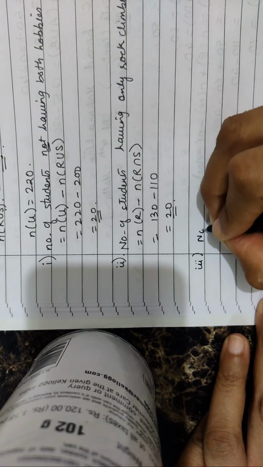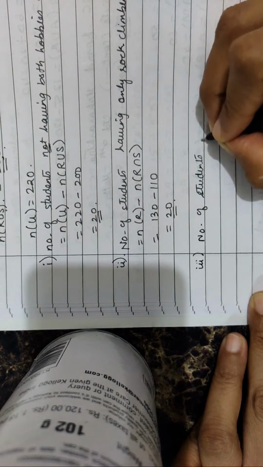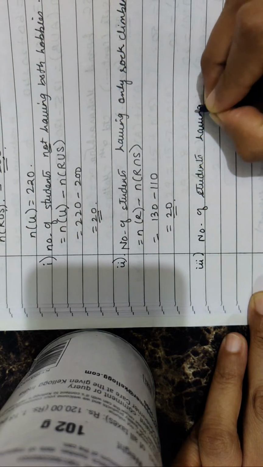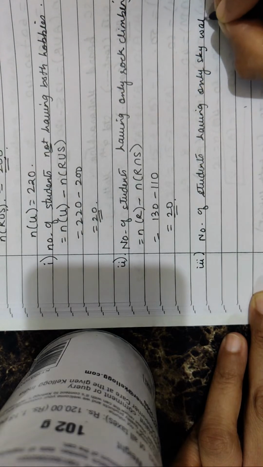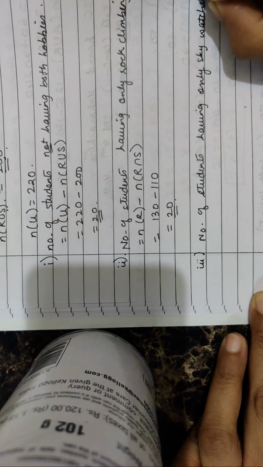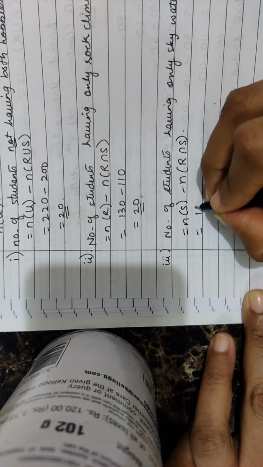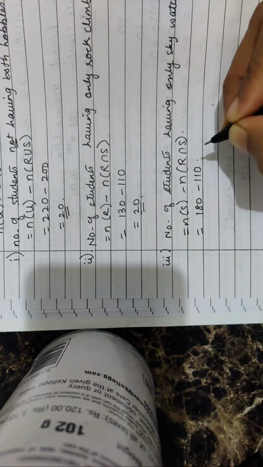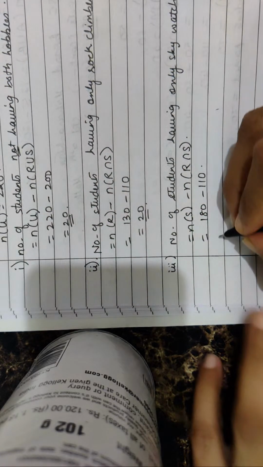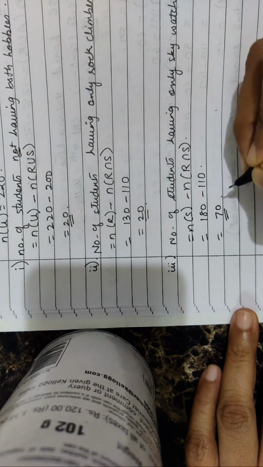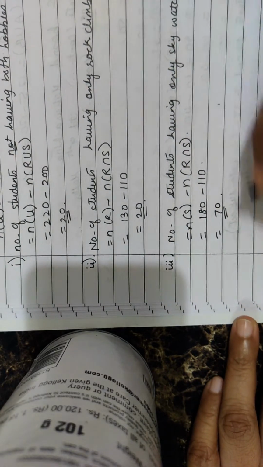Okay, number of students having only sky watching. S minus R intersection S, which is 180 minus 110. So that is 70. So I hope this sum is also understood.